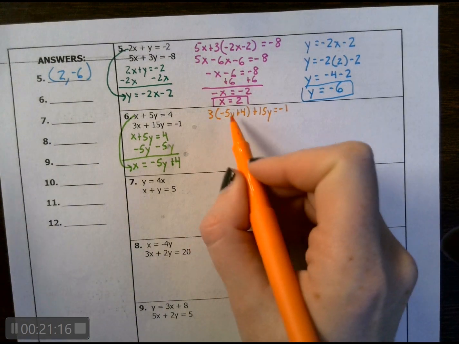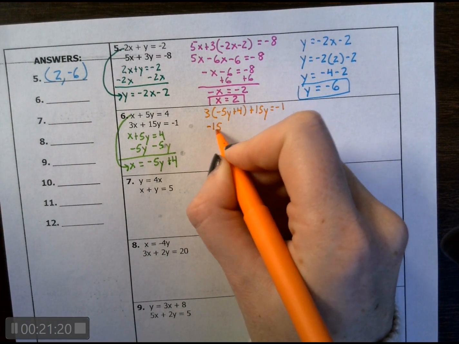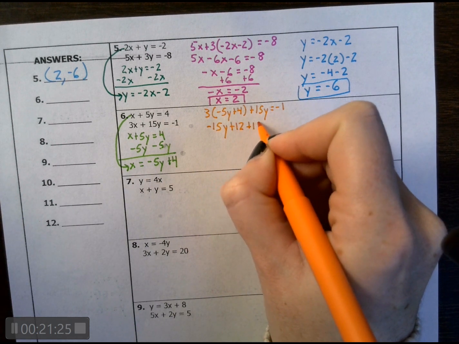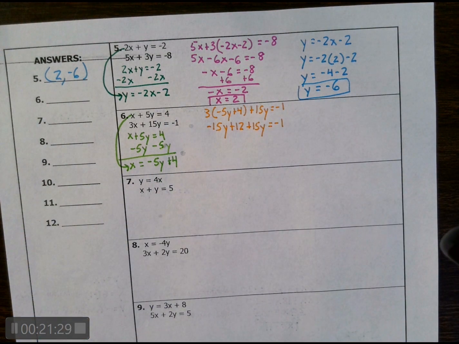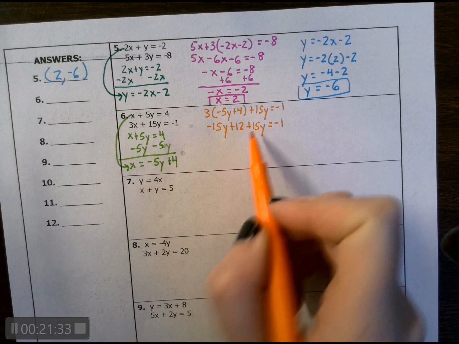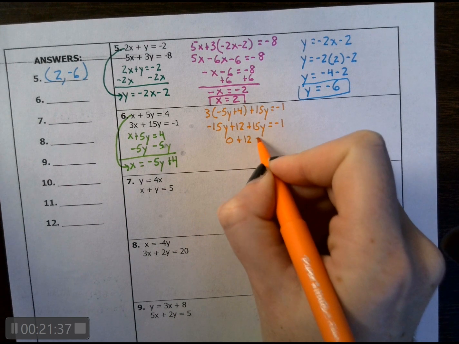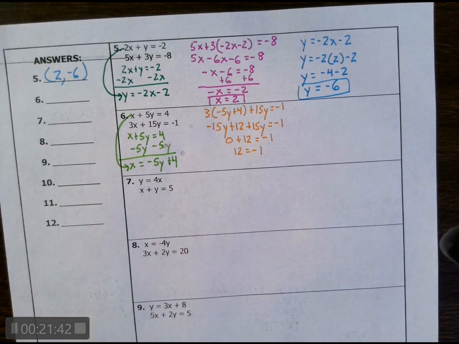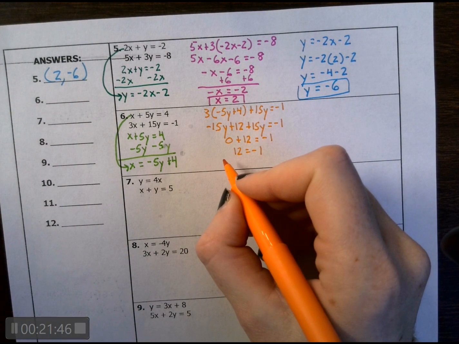Okay, so 3 times -5 gives us -15y plus 12 plus 15y equals -1. Okay, so -15y plus 15y will give us 0, plus 12 equals -1, so 12 equals -1, which means that there is no solution.